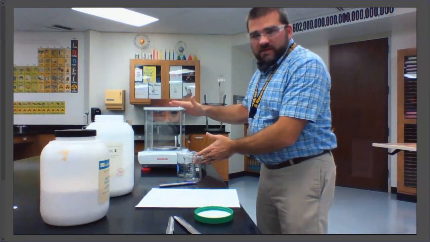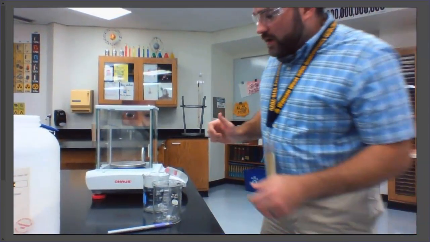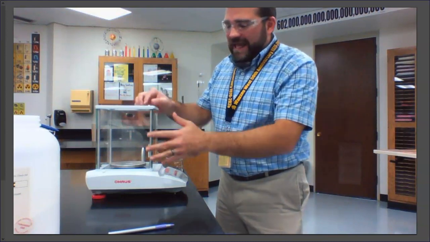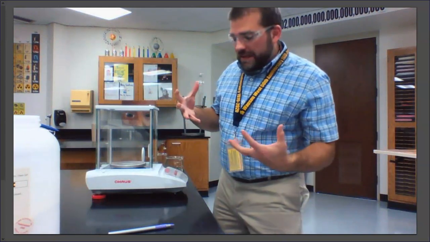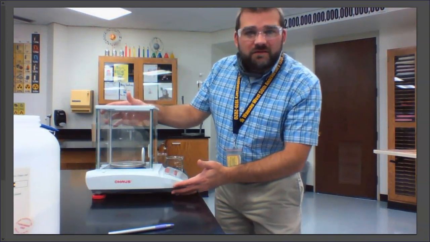So this little balance over here, and I'll get a little bit closer. Sorry for the shaky cam. This is what's known as an analytical balance. It has this cage around it with sliding doors to guard against the currents or the air in the room. This goes all the way down to the thousandth place. This is way better than any balance you used last year in regular chem. This thing is over $1,000. It's an expensive piece of lab equipment, and it's specifically only for AP Chem because it's so expensive.